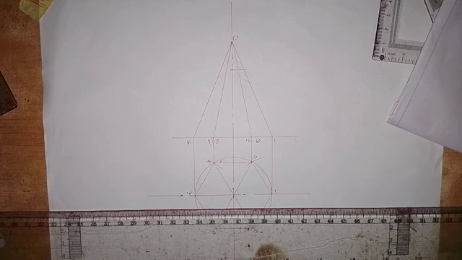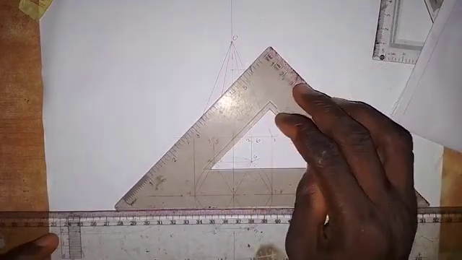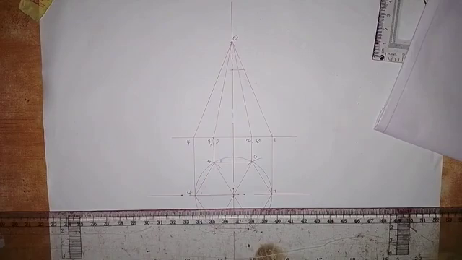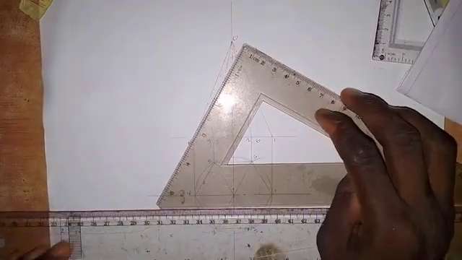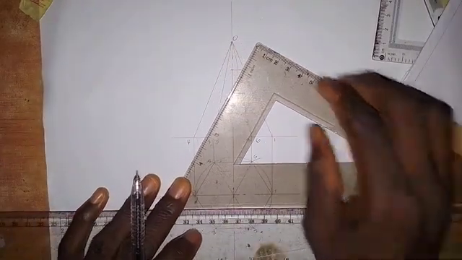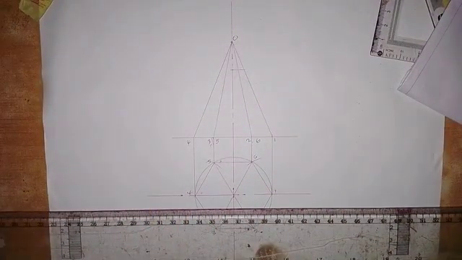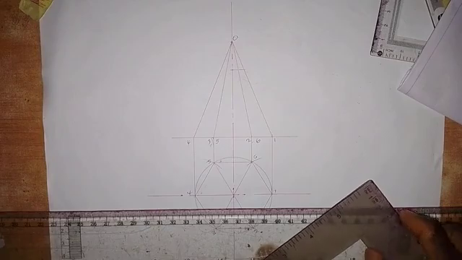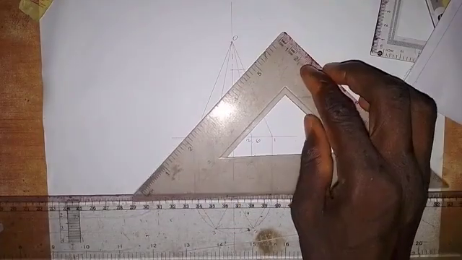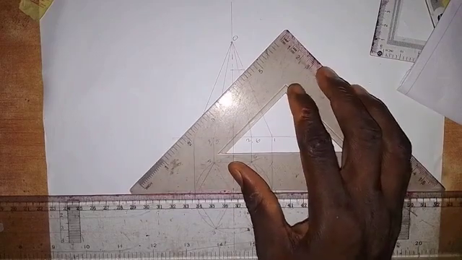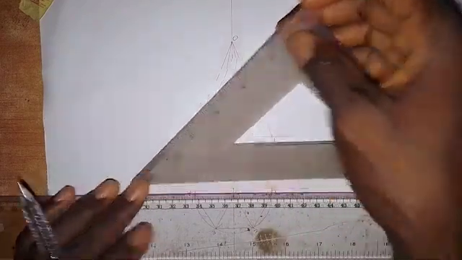But we are told that it's inclined at 45 degrees, so I'll just use my 45 degree. What about if I use 60? Let me try 60. Probably the angle in the question is the error. If I try 60 degrees, it doesn't work. What about 30? It doesn't work either. So there's an error in the diagram. If we are still using 45, the cutting plane will not be at this point here.